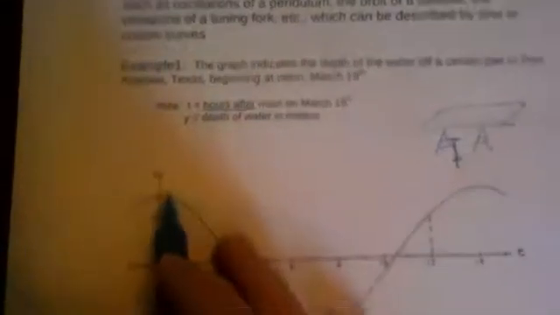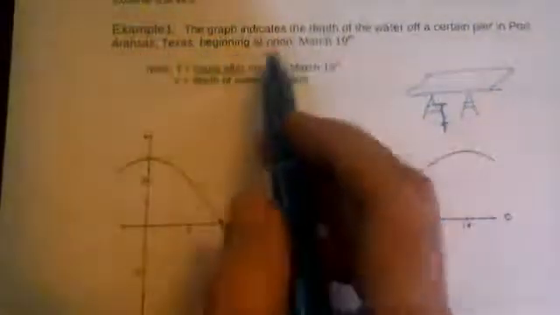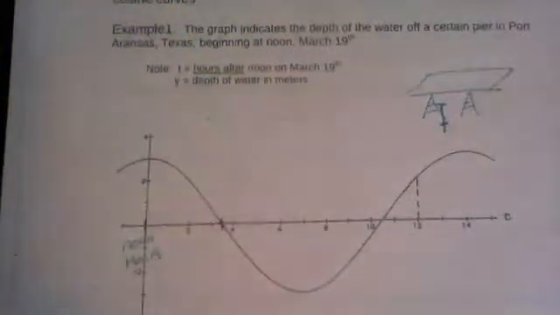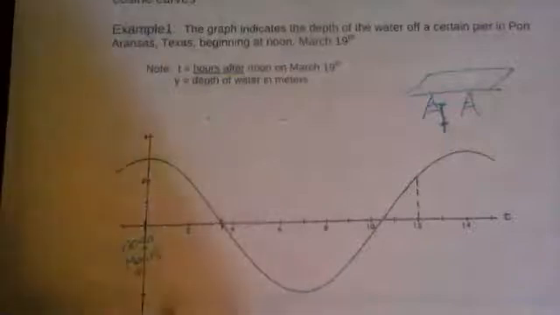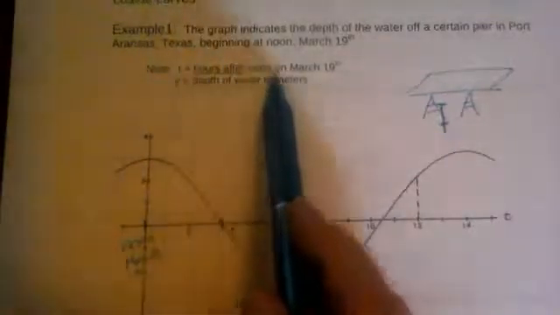So here's what that looks like over time. We have a high point, a low point, another high point. And it says this graph is talking about the depth of water beginning at noon on March 19th. So this is noon on March 19th. So that's my 0. And then it says that T is hours after noon.